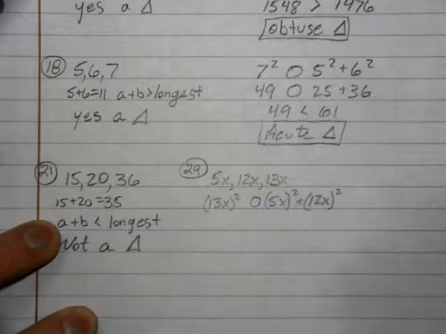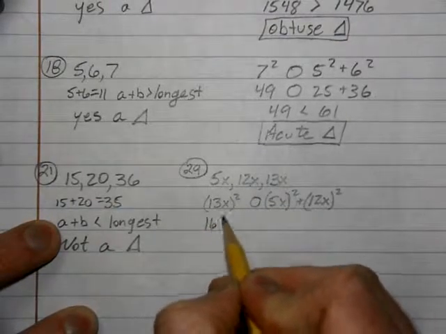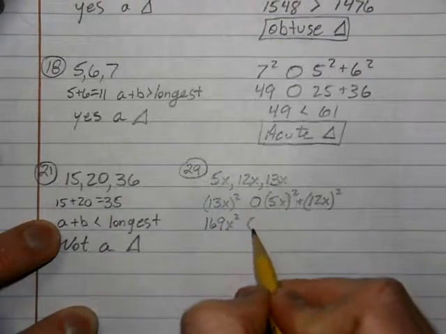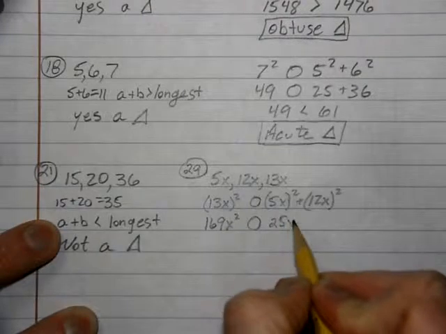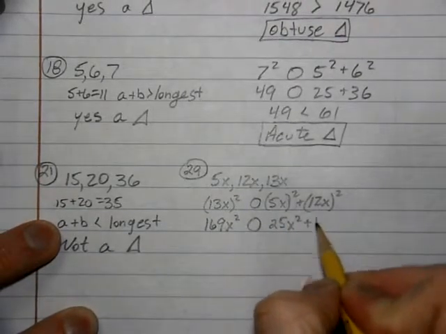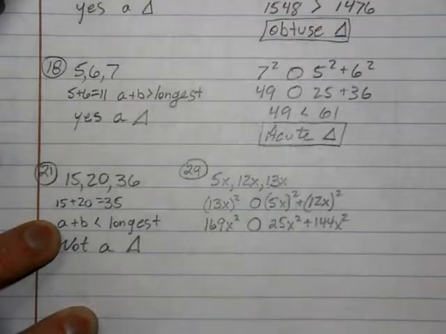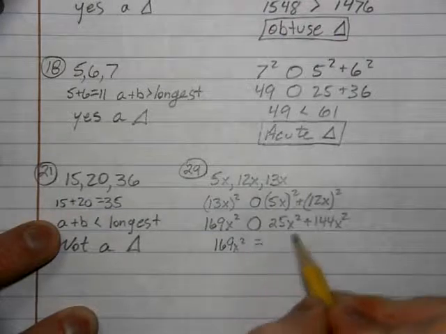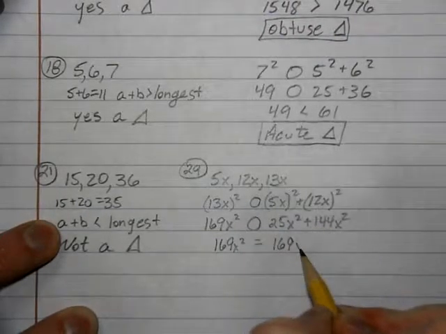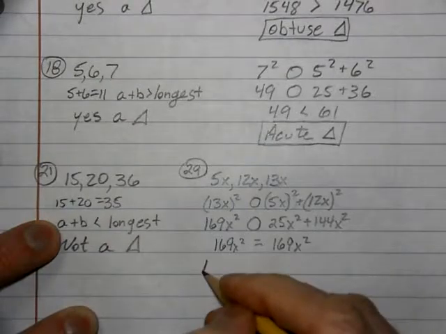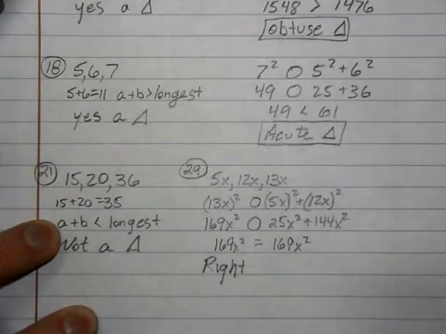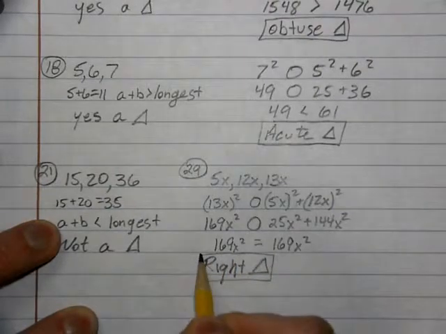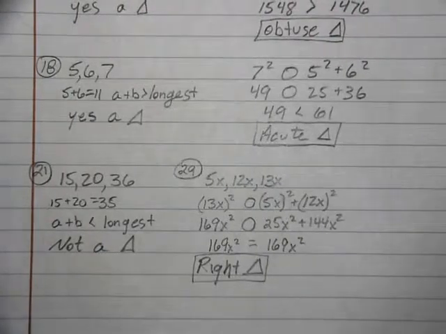You got to use parentheses for that because you want to square the 13 and the x, the 5 and the x, and the 12 and the x. So 169x squared is going to equal 169x squared. So we have a right triangle. That's because c squared equaled a squared plus b squared.